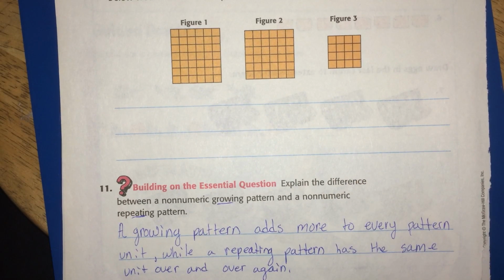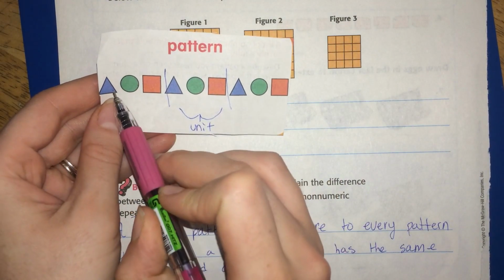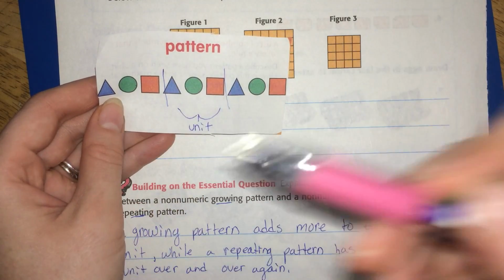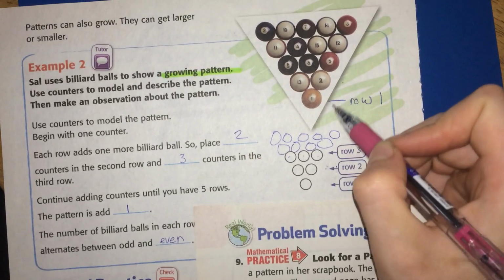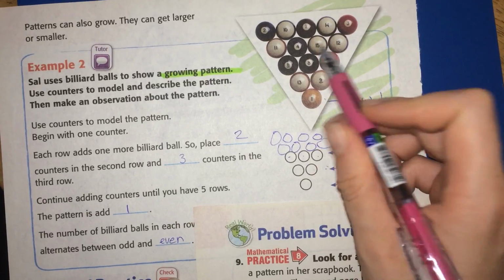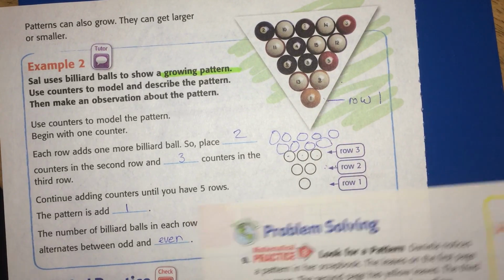Okay. Remember, this is a repeating pattern where you have triangle, circle, square, triangle, circle, square. It just repeats and repeats and repeats. And the growing pattern is where you have the first one, and then every time it gets bigger and bigger and bigger.